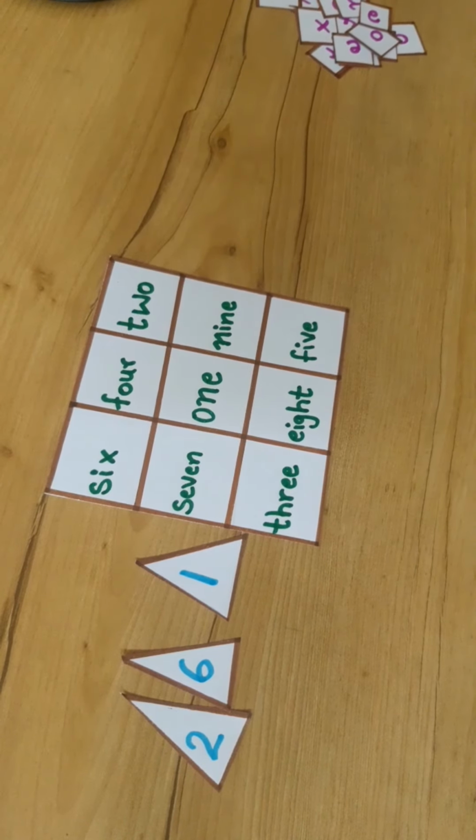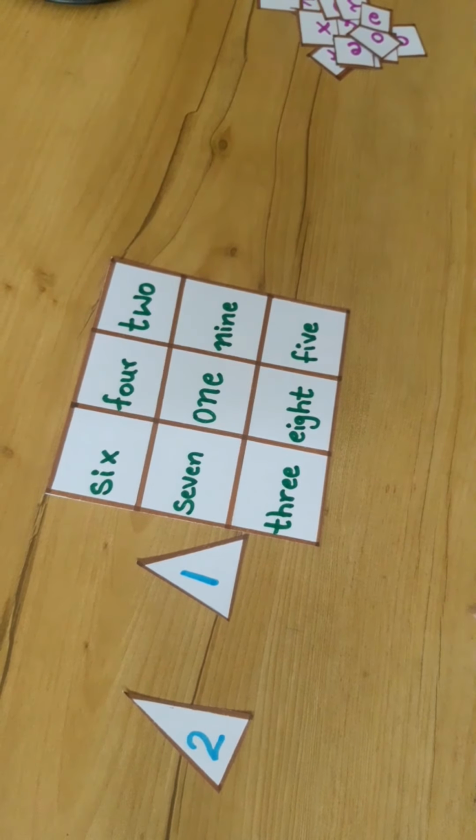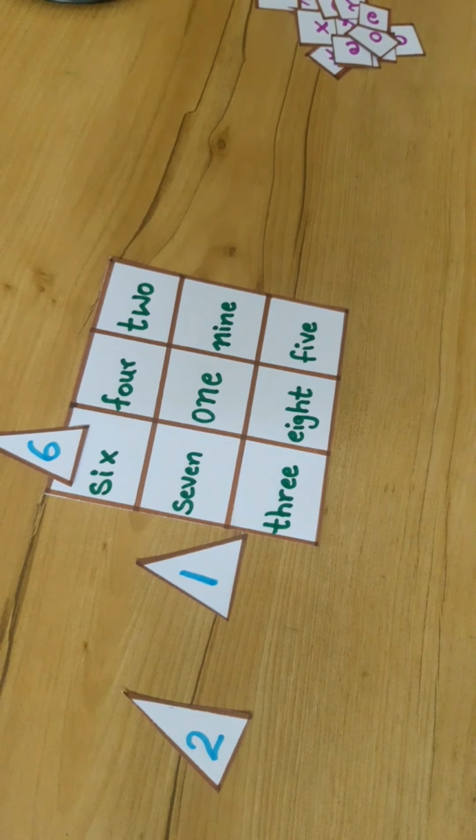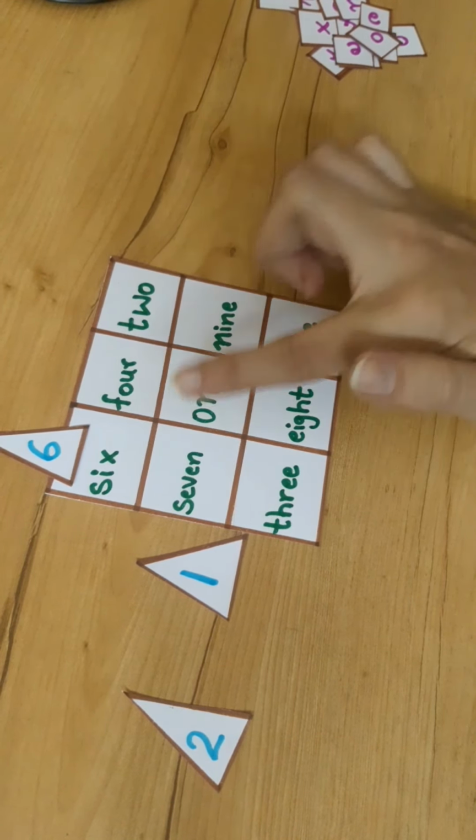So the first is SIX, 6, so they'll put the 6 here, and then similarly they'll move forward.